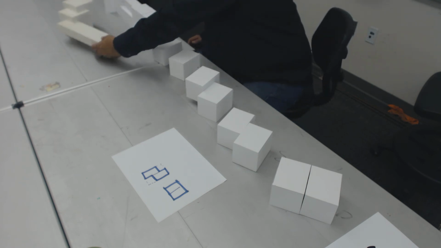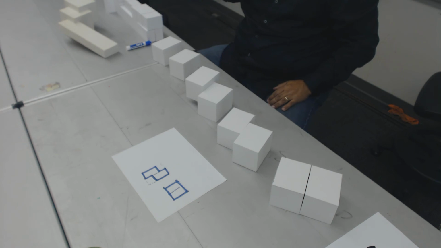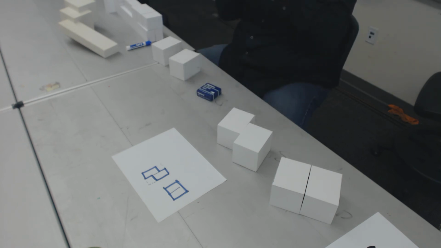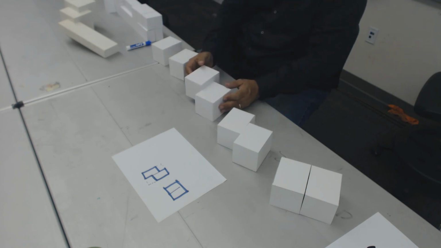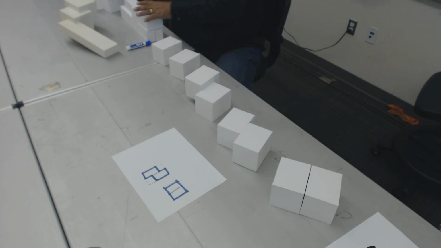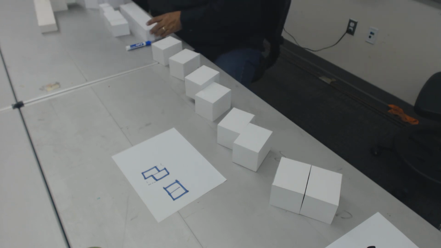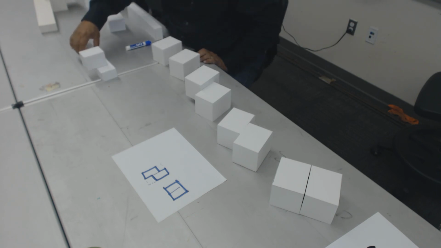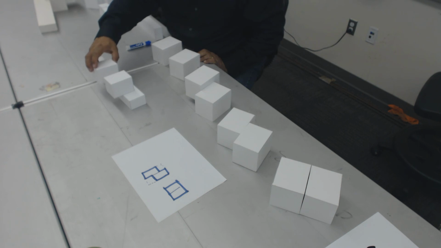Okay? For the design that you'll be working on today, you are allowed to have face-to-face connections, but you're not allowed to have any collinear edges, and you are not allowed to have any coplanar faces on two objects that are touching each other. Let me explain what I mean by that. So let's say, these are the actual pieces that you guys will be working with. Let's say that I have a bar-like element that has three of these attached to it.